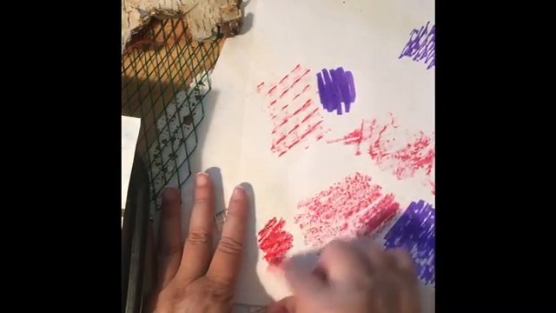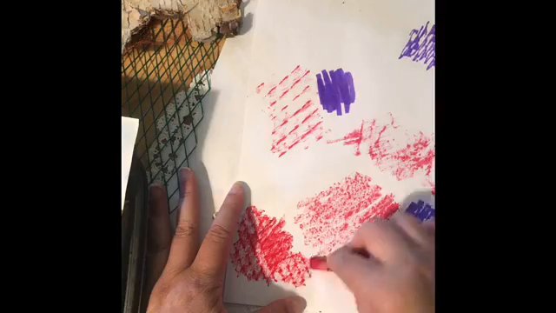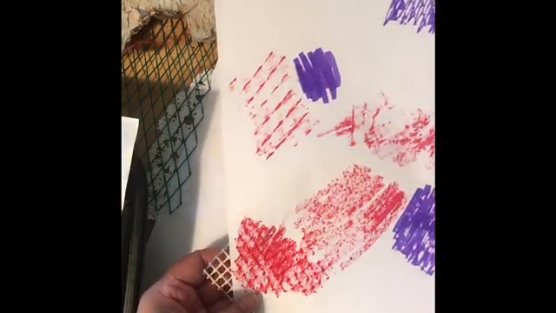So I've got an oil pastel. Yeah, I guess I can sort of see a pattern coming through there. Can you see that pattern there? Just hold it up closer. That comes from rubbing the side of my oil pastel on the paper that's over the textured piece.